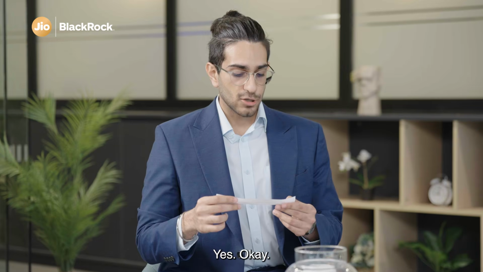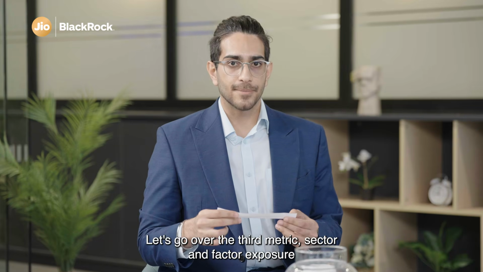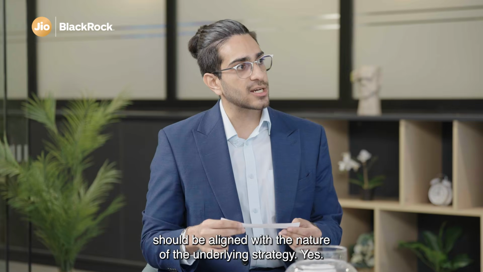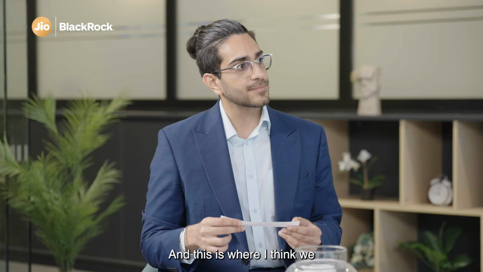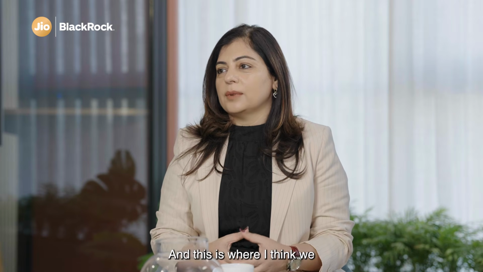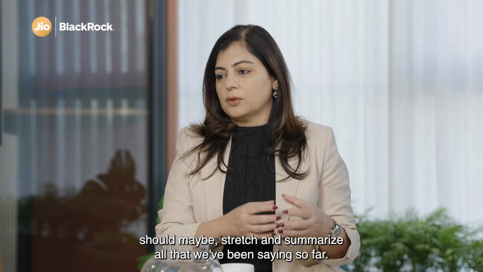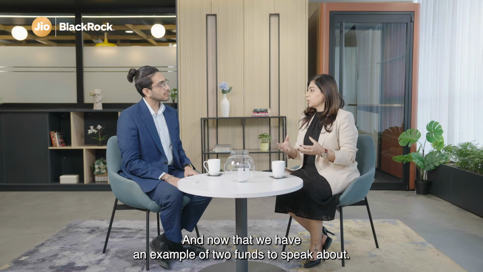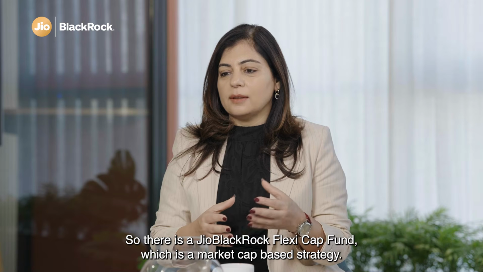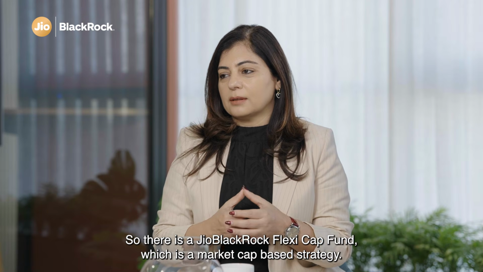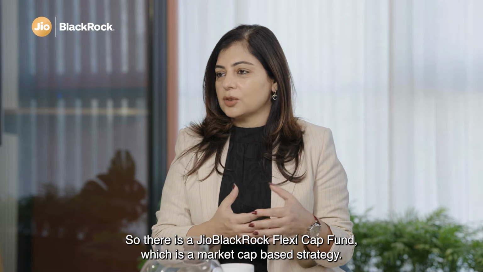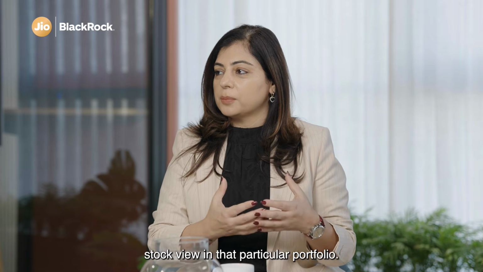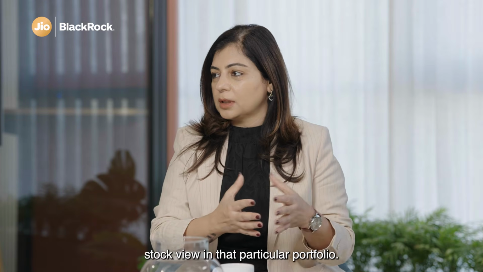Yes. Okay, Komal, let's go over the third metric. Sector and factor exposure should be aligned with the nature of the underlying strategy. Yes. And this is where I think we should maybe stitch and summarize all that we've been saying so far, now that we have an example of two funds to speak about. So there is a JioBlackRock FlexiCap fund, which is a market cap based strategy, and the SAE process helps us do a bottom-up stock view in that particular portfolio.